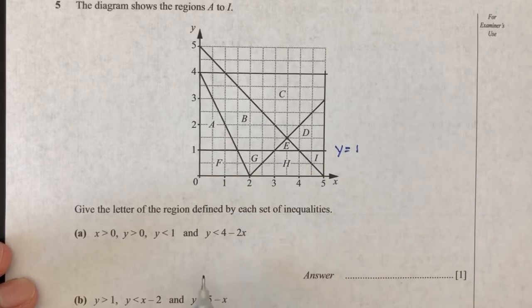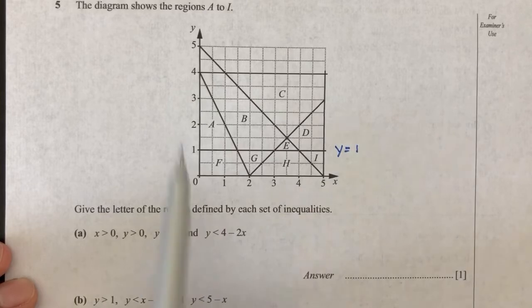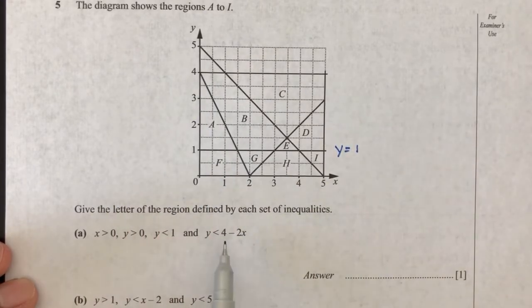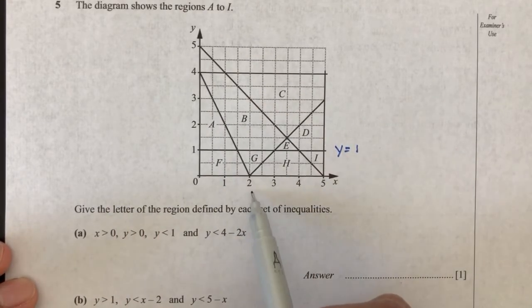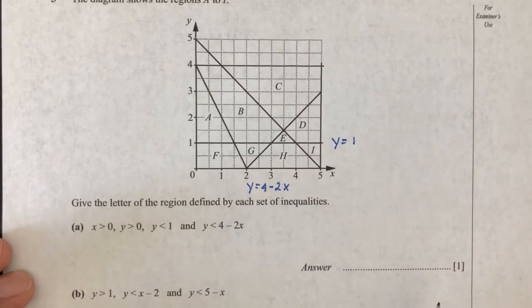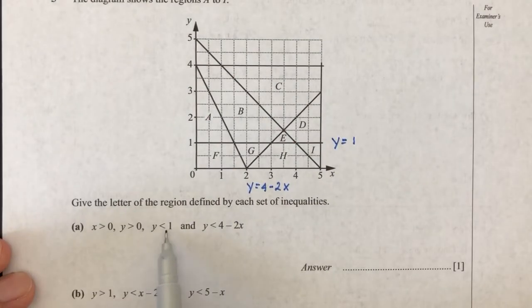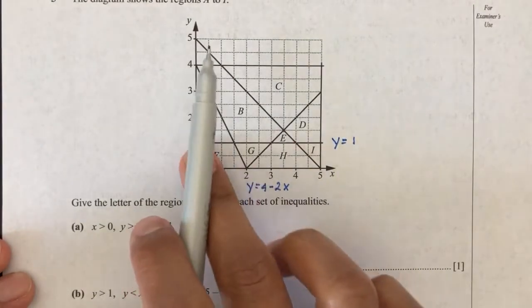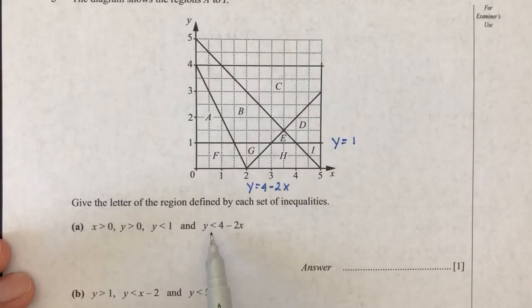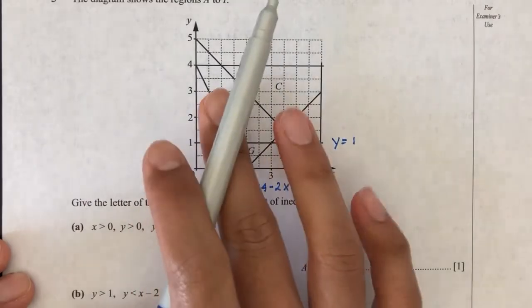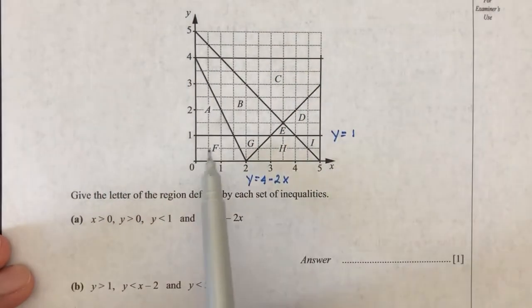And where is this line? We see the gradient is minus 2. It needs to be going down. So it will be this line. So this line is y equals 4 minus 2x. Now let's see, we have a few conditions here. The first condition, x is at least 0, needs to be positive, which is on this side, which is good. Then we need y is less than 1, so it needs to be below, in between here right now. And then y is less than 4 minus 2x, so it needs to be on this side, which means the region F.